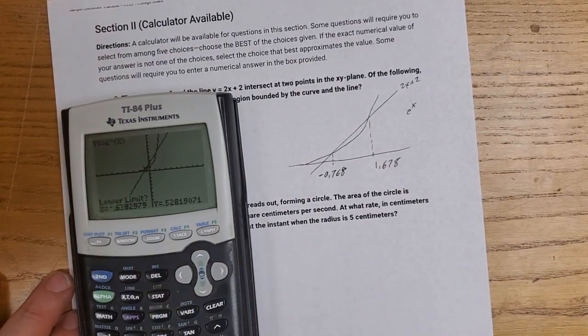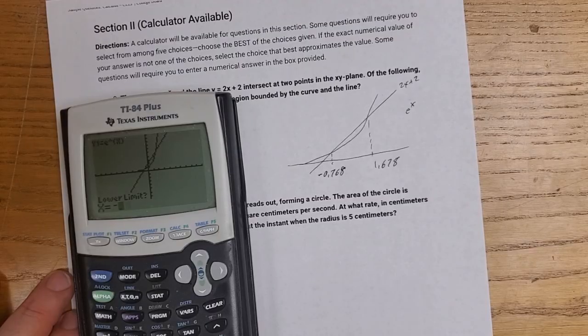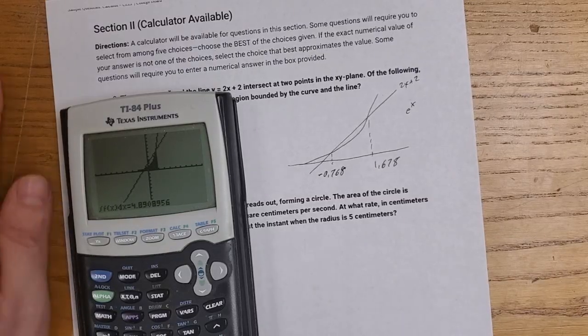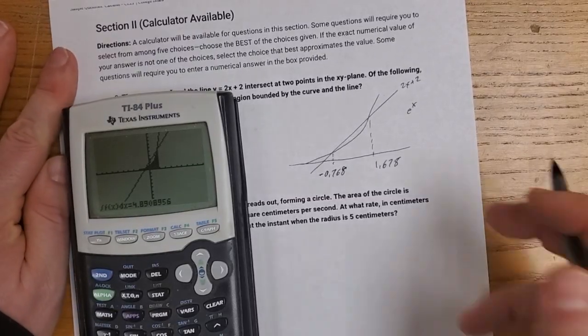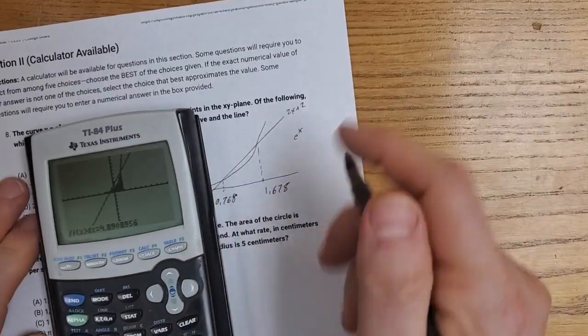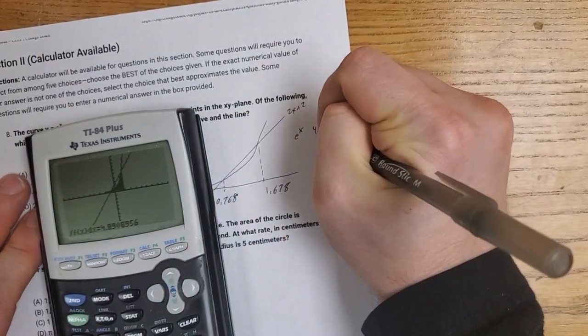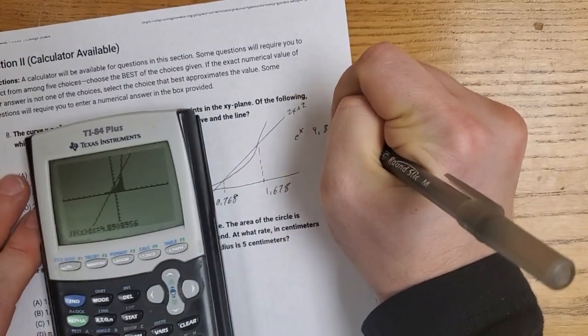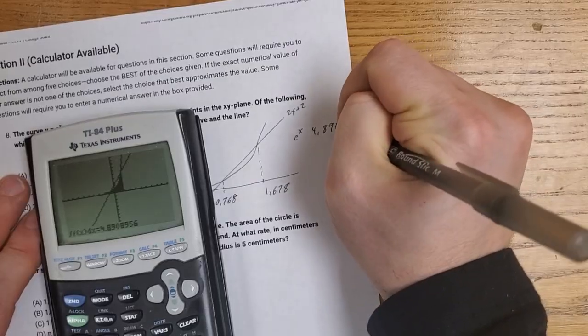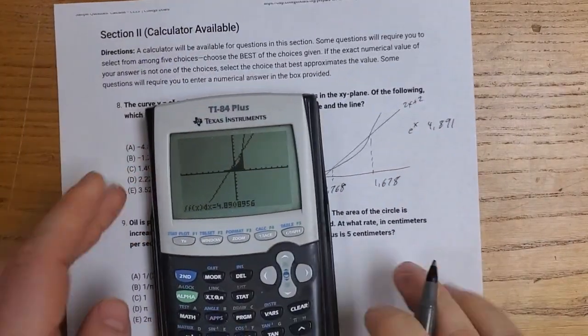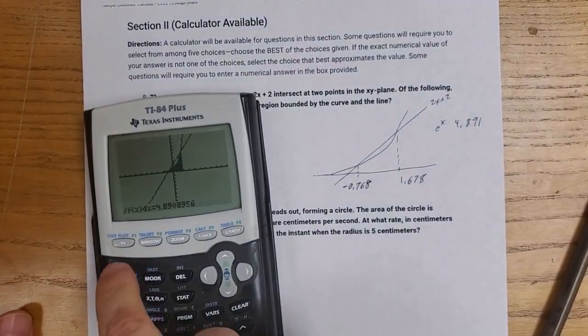So instead of using the arrows, we're just going to type it straight in, negative 0.768, enter, and then what's the upper limit? And again, we're just going to type it in, 1.678. And it's going to fill it in, and it's going to tell us that is 4.891, rounds to 4.89. And we're going to do it again.